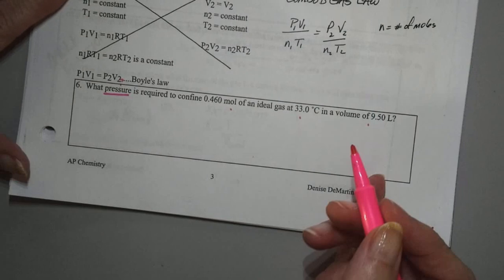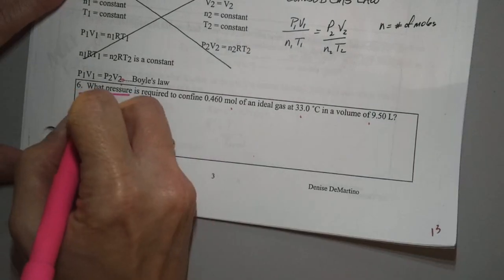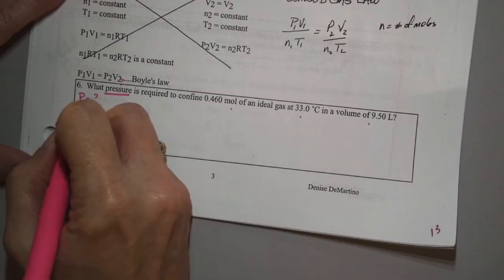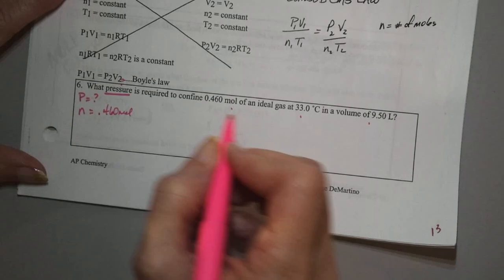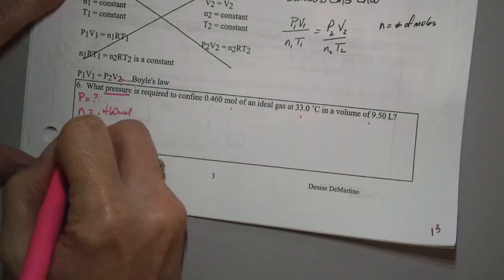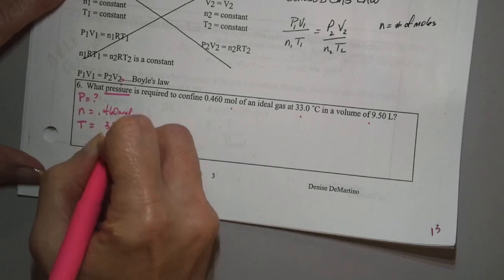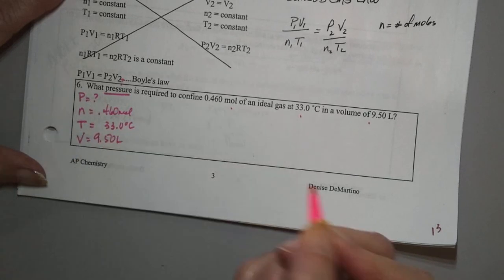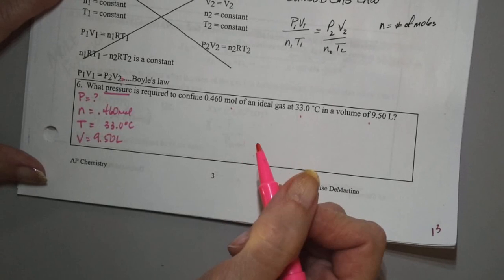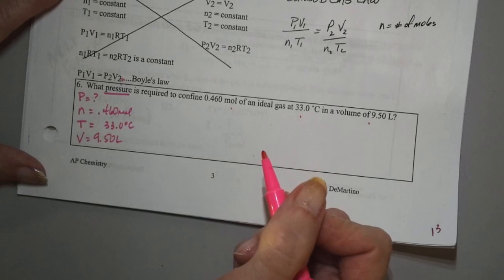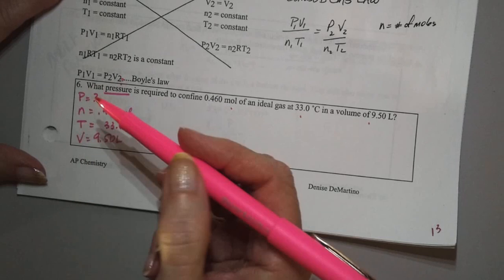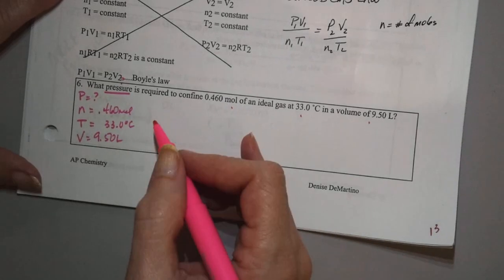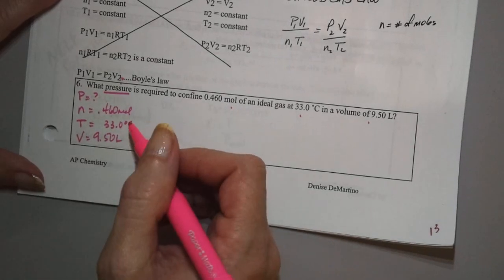So first of all, they ask us point blank what pressure is required to confine 0.46 moles. So we have number of moles is 0.460 of an ideal gas at 33 degrees Celsius. So they give us a temperature of 33 degrees Celsius and a volume of 9.50 liters. Is this the combined gas law? No. Look at this. It's not the combined gas law because you don't have two pressures, two temperatures, two volumes, two moles at all. So they've given you information about a particular gas, and they're asking you, hey, what's the pressure we're using to confine this? So in this case, we use the ideal gas law.